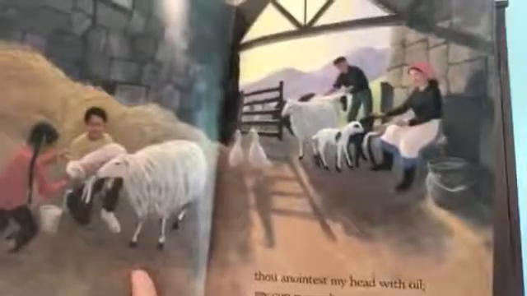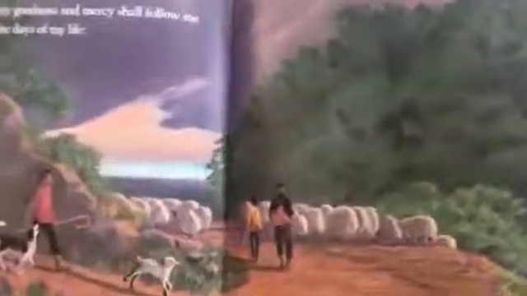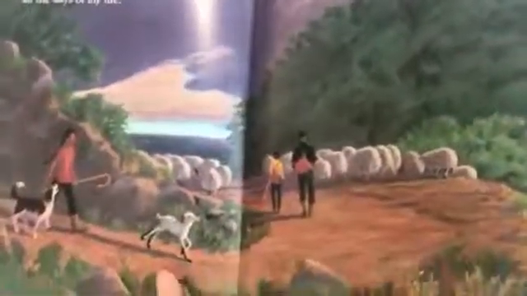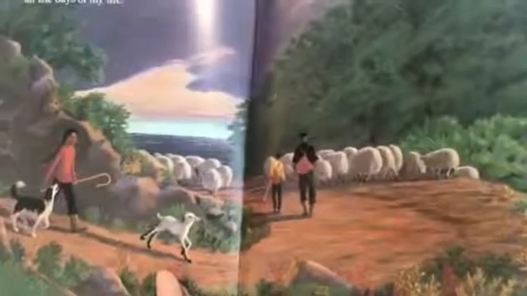Thou anointest my head with oil, my cup runneth over. Surely goodness and mercy shall follow me all the days of my life. And I will dwell in the house of the Lord forever.